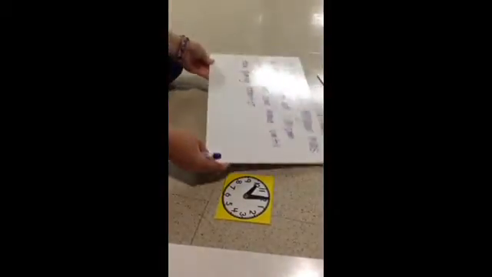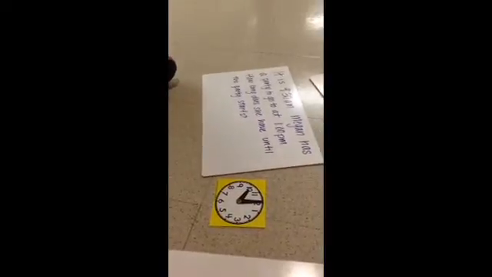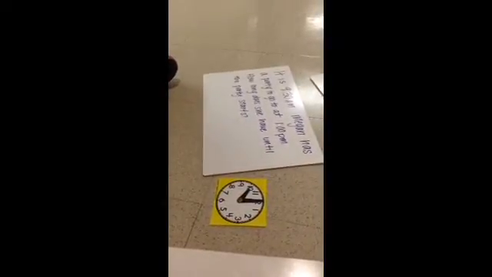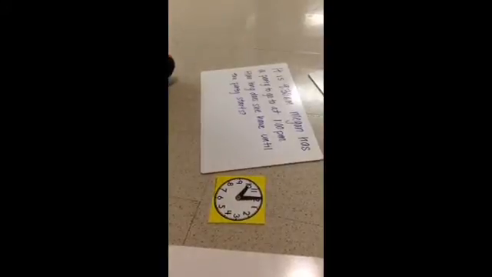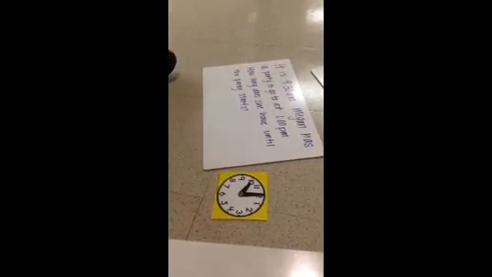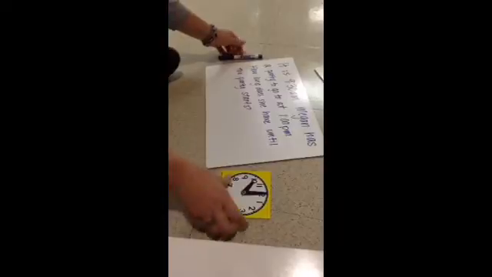Our word problem that we're going to solve is, it is 9:30 a.m. Megan has a party to go to at 1 p.m. How long does she have until the party starts? Okay, we're going to start by using the analog clock.